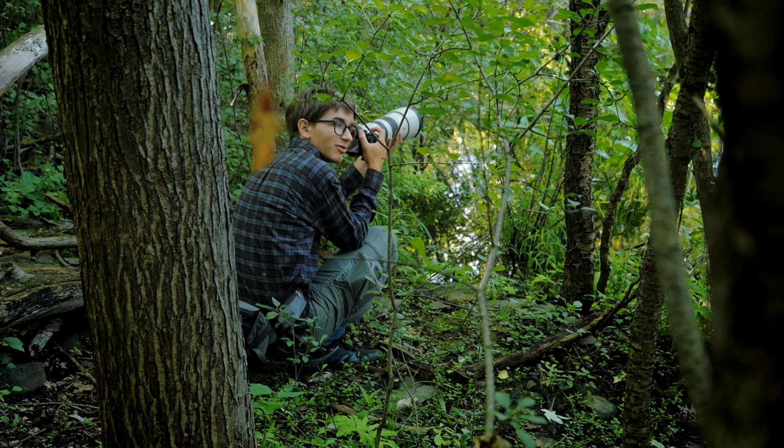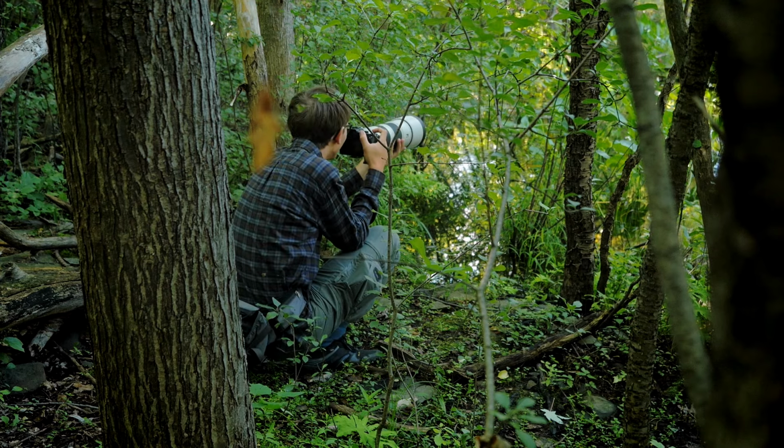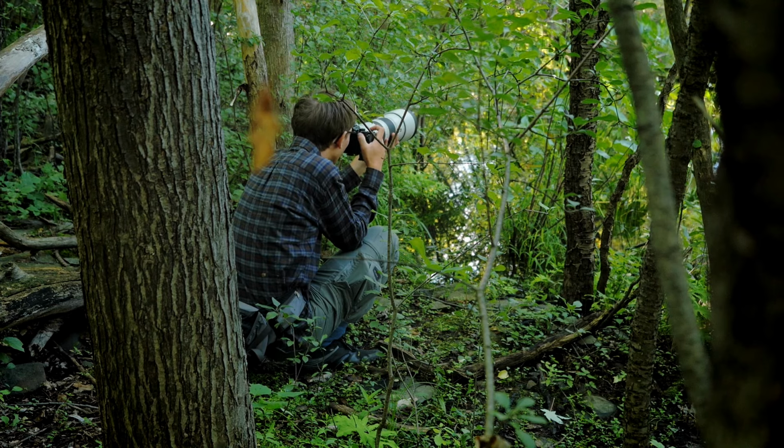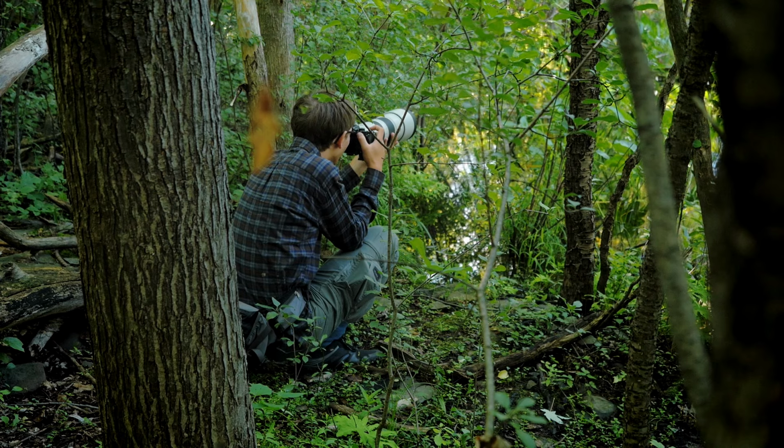I've gotten a bit closer to the heron here, so I can maybe get slightly better pictures. I wasn't able to get any at the spot before. That looks decent. He's looking away. There. Cool. They're such cool birds, herons.